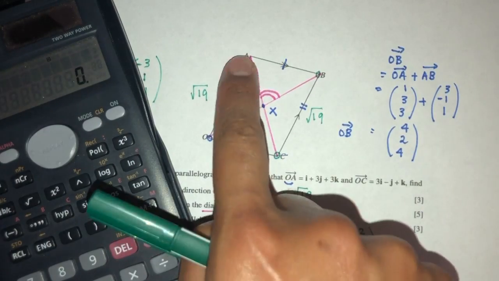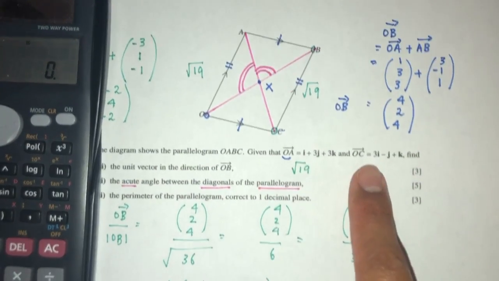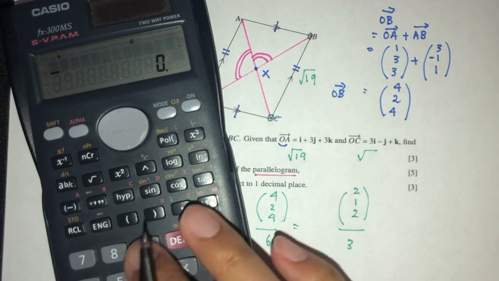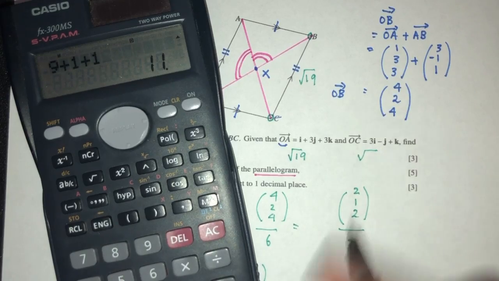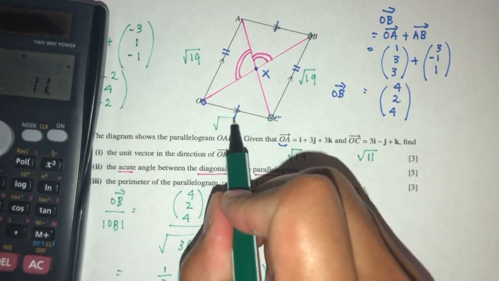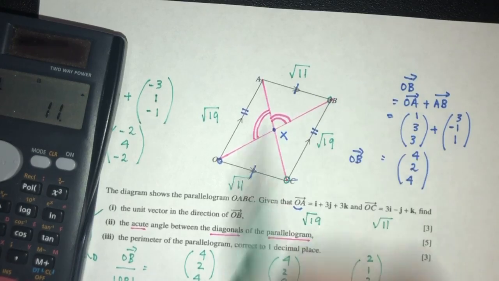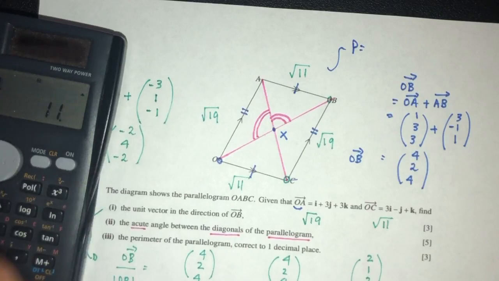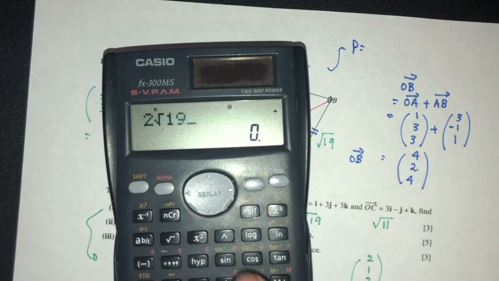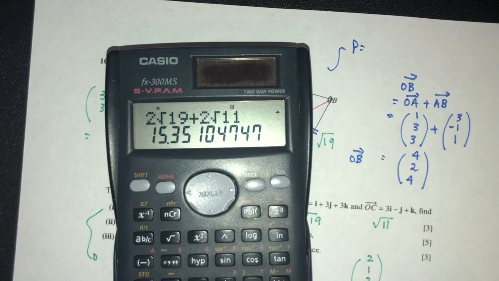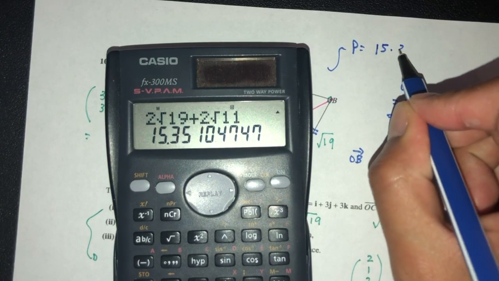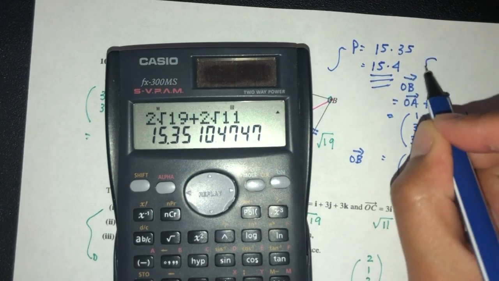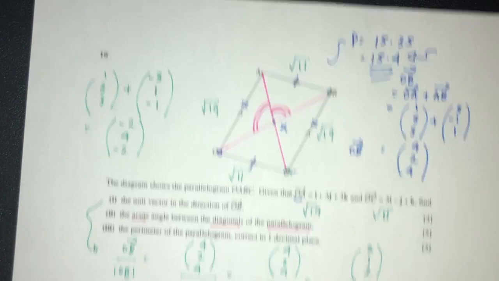Now we know the value of AB. AB is what? So OC is given to you by this. We can find its magnitude as well pretty easily. That should be 3 square plus 1 square plus 1 square. That should be 11. That should be root of 11 and root of 11. So finally, the distance around will be the sum of all these lengths. So 2 times root of 10 plus 2 times root of 11. That should be 15.35, which is 15.4, as your perimeter correct to 1 decimal place.